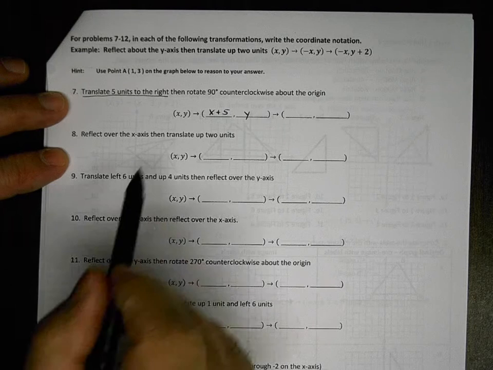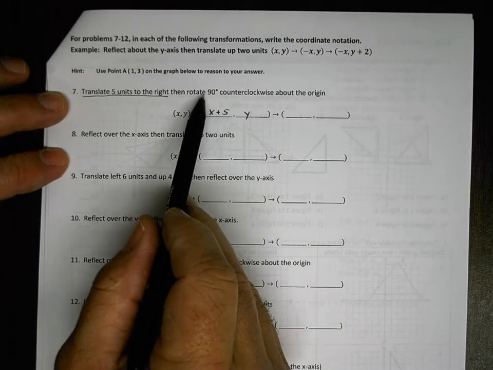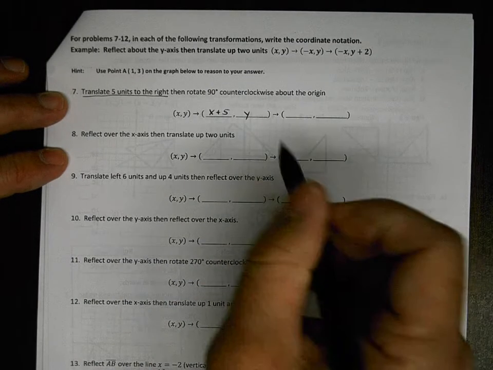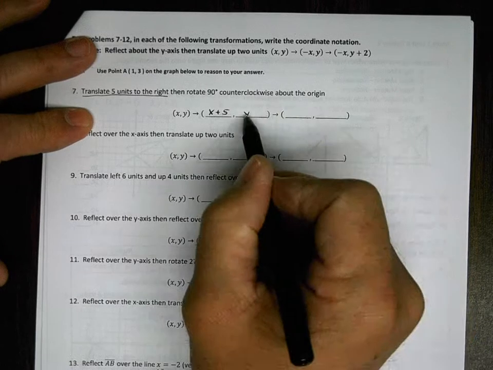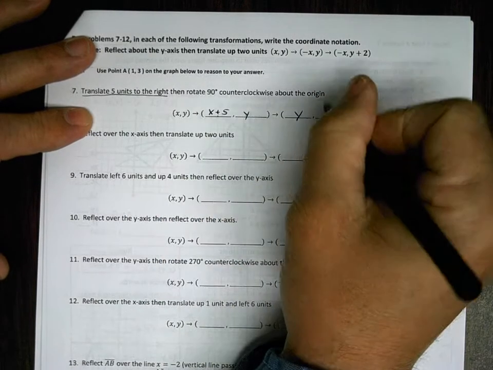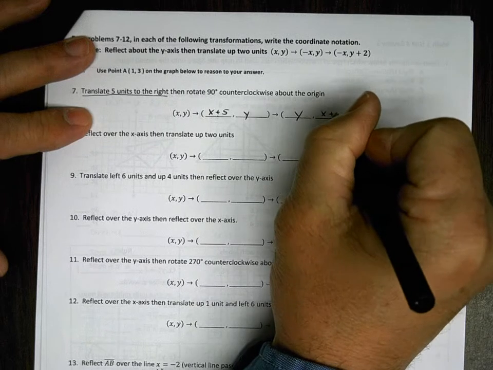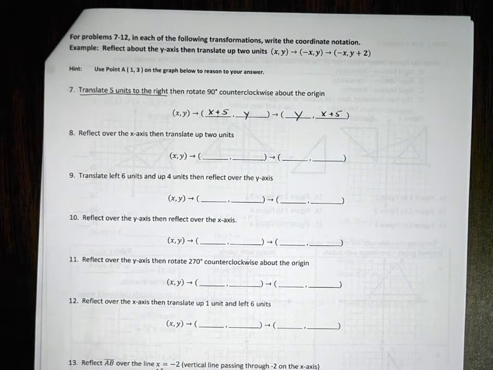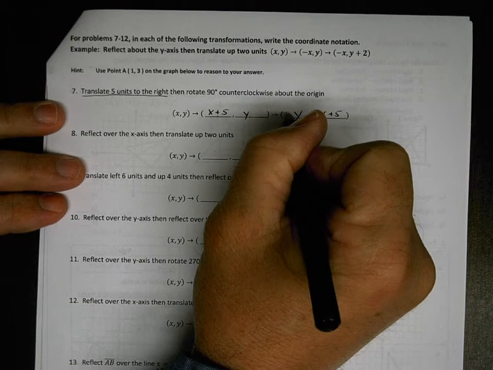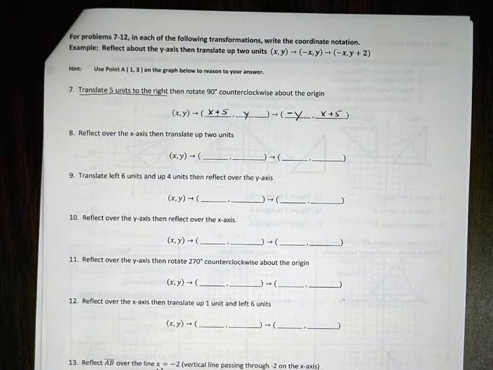Okay, but then we want to do a rotation 90 degrees counterclockwise. So when we do a rotation 90 degrees counterclockwise, first we switch our x and our y. So the y is going to become our x, and our x becomes our y. But it's counterclockwise, so we switch them. Now remember, counterclockwise means this way, so your new x becomes the opposite. So we just put a negative right there. Does that make sense?